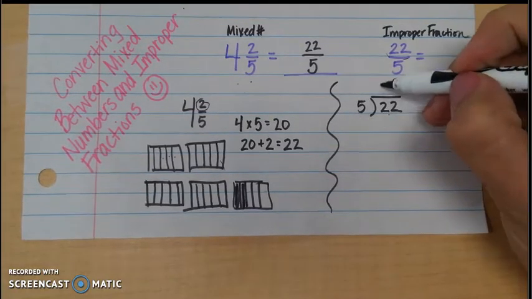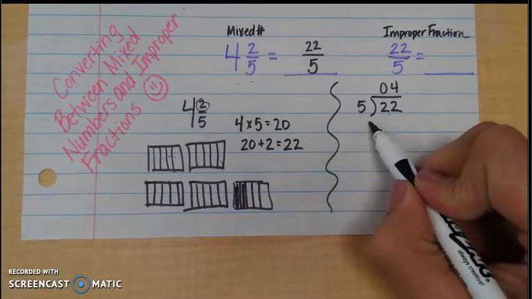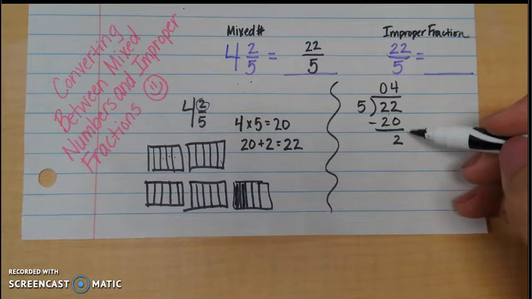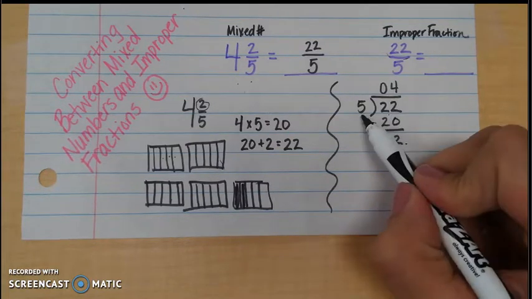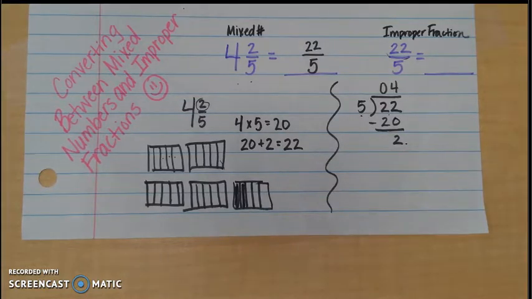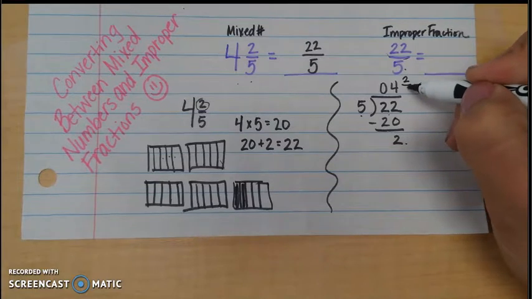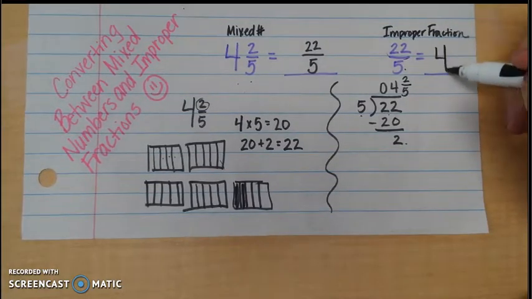5 goes into 2 0 times. 5 goes into 22 4 times. 4 times 5 is 20. We have a remainder of 2 and no more digits to bring down. So the remainder becomes our numerator, and the divisor is our denominator. The denominator stays the same. So 4 2/5. 22/5 is also written as 4 2/5.